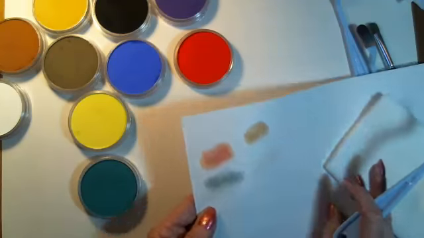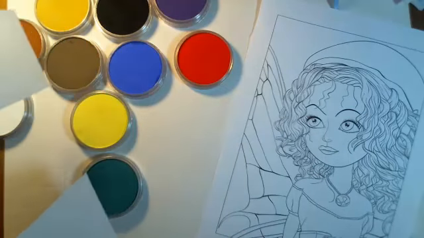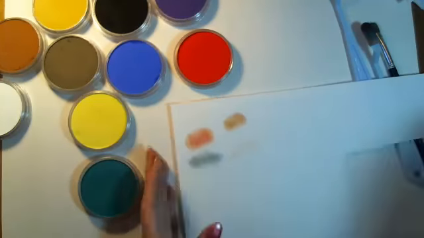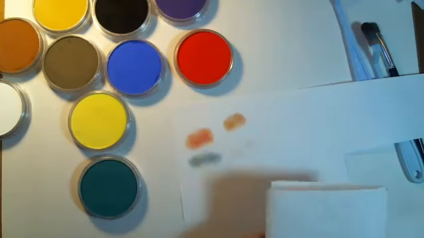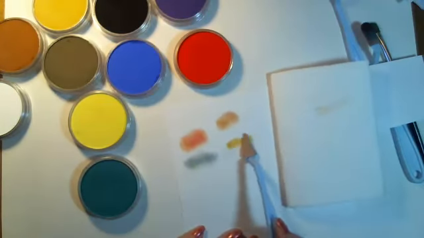I'm making more of an olive green with that. So we need skin tones. Really, at this point, I think just dive in. Well, you guys tell me what colors you want me to mix to try and get some skin tones going on here.